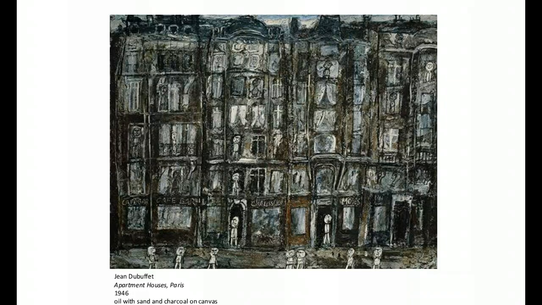Apartment Houses, Paris, 1946. Now, it's a pretty standard image. He is trying to capture a variety of different buildings in downtown Paris as they exist after the war in 1946. So the Nazis have left, and the French are there to clean up the mess. And what happens is, 1944, no one's on the streets of Paris. 1946, people return. That's what happens when war is over. You just have to get back to life.